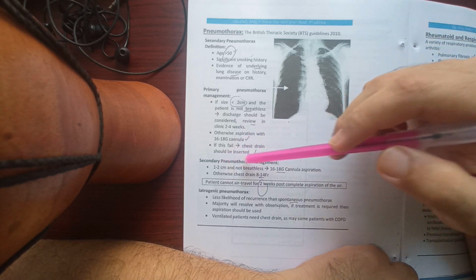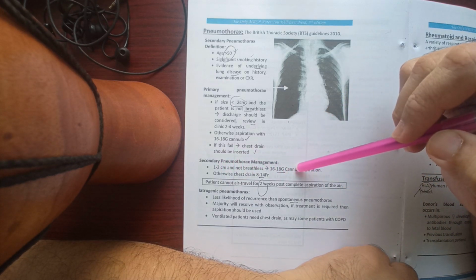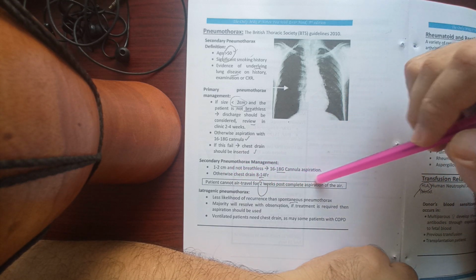If it's secondary pneumothorax 1 to 2 centimeter and not breathless, aspiration should be done. Otherwise, chest drain. Patient cannot travel for 2 weeks post complete aspiration of the air.